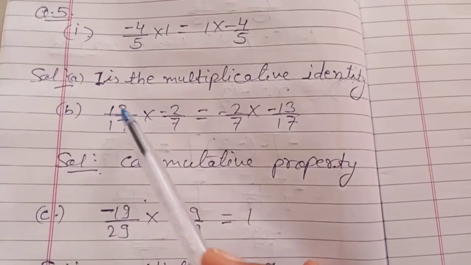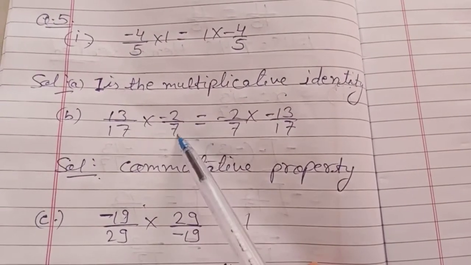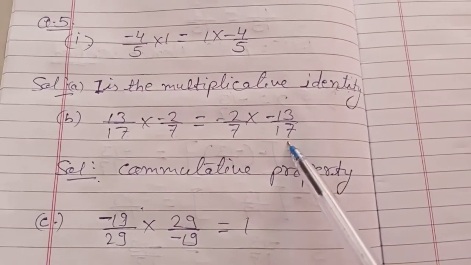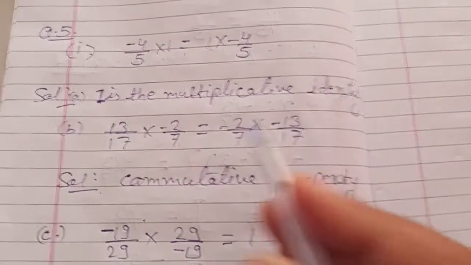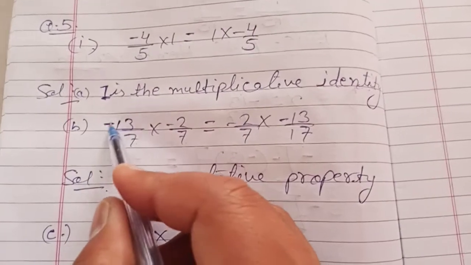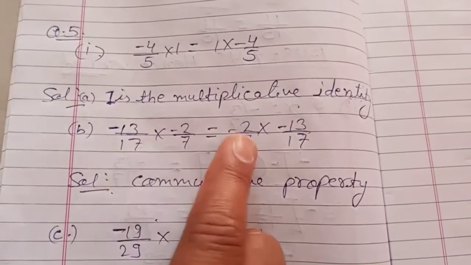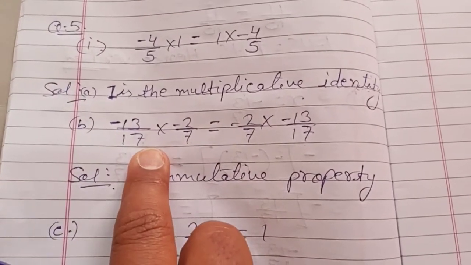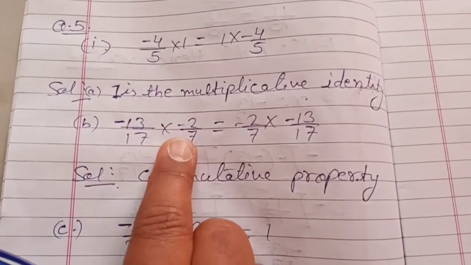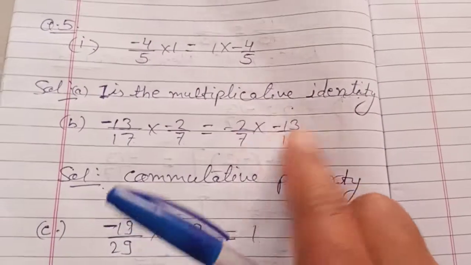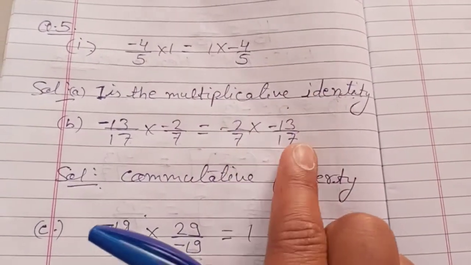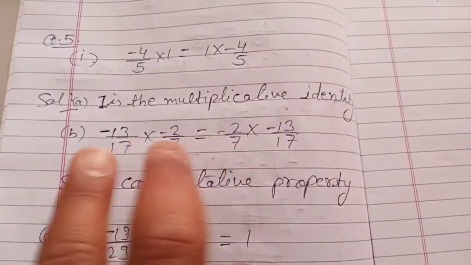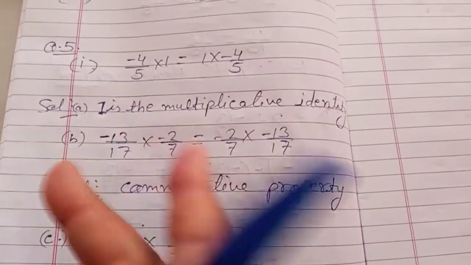Now B, minus 13 upon 17 multiply 2 upon 7 is equal to 2 upon 7 multiply minus 13 upon 17. You are watching that on the LHS you have multiplication values, and on the RHS you have the same multiplication values, but the difference is this value is the reverse of this value.